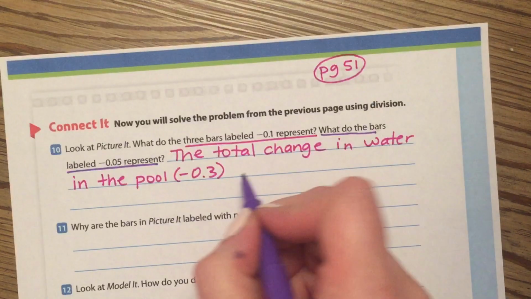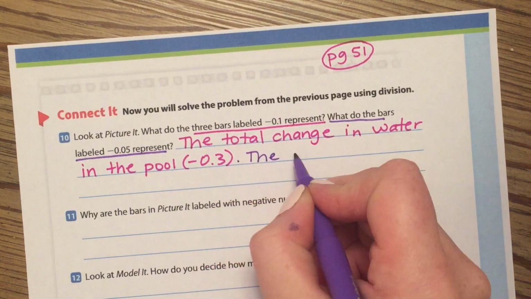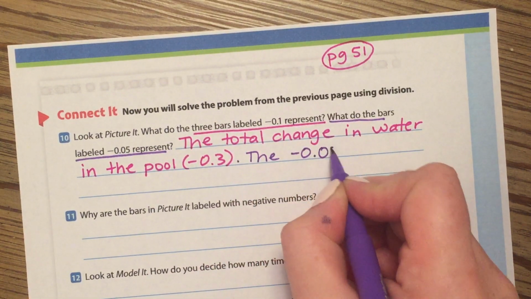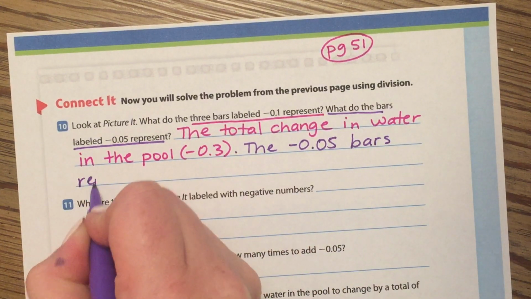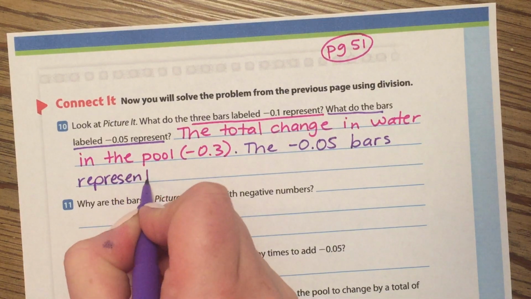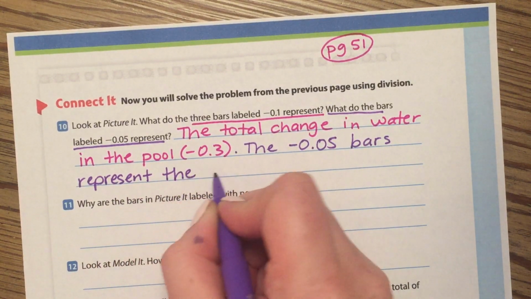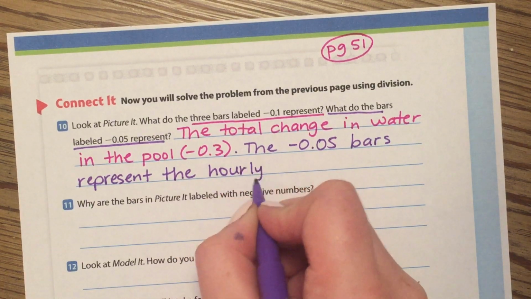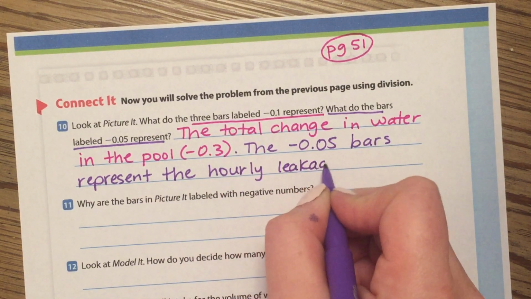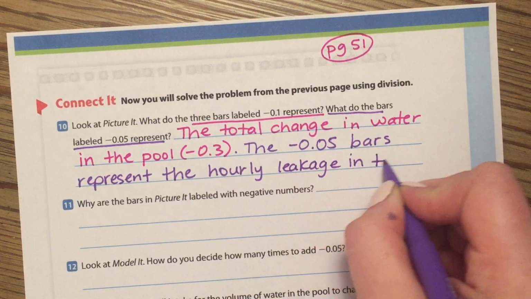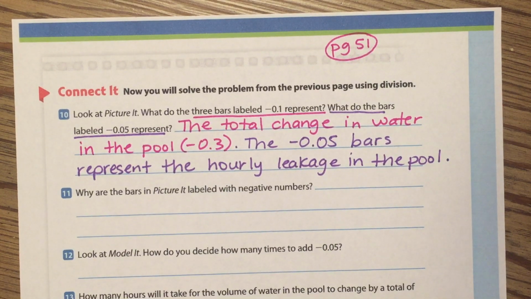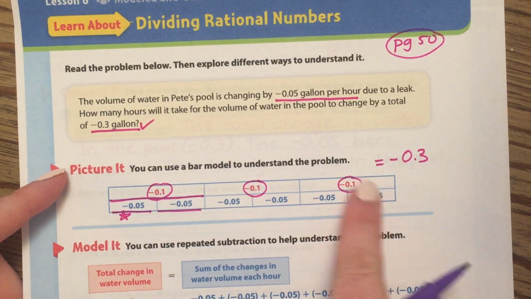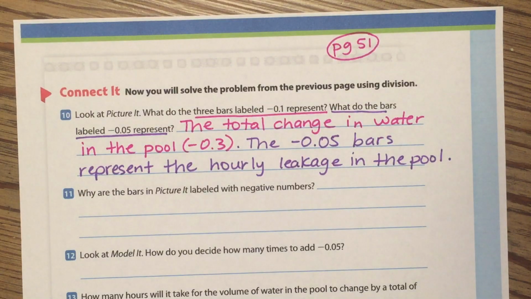So we'll say that the negative 0.05 bars represent the hourly leakage in the pool. So that first question just asks you to really study the diagram and make sure you understand what each of the numbers means. And that was the point of that.